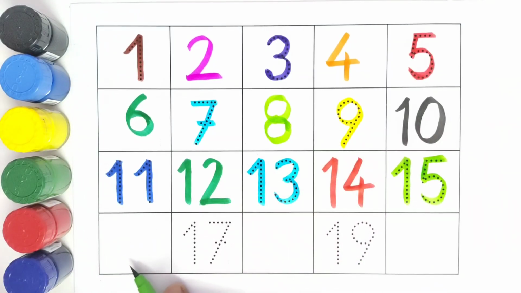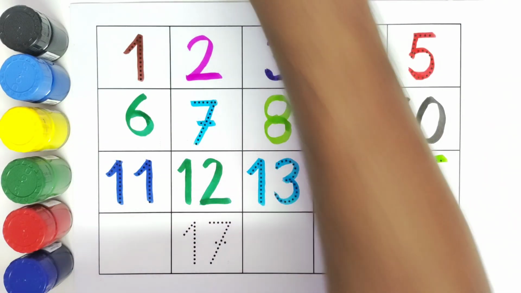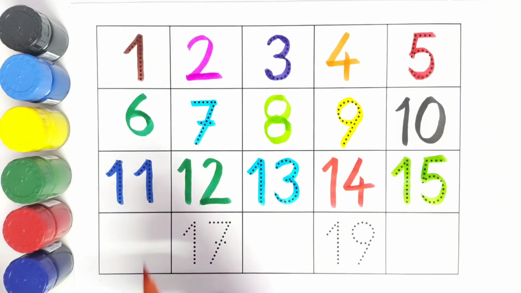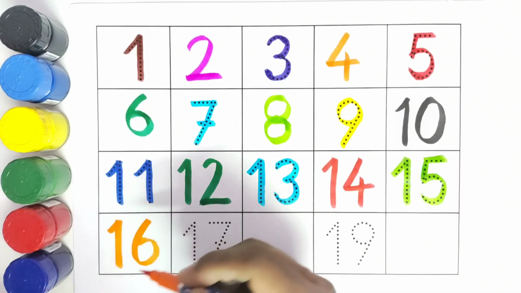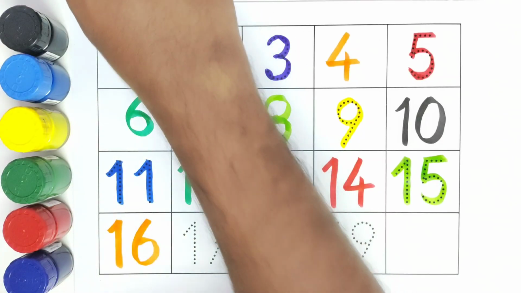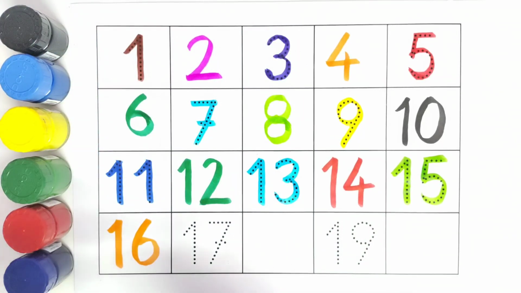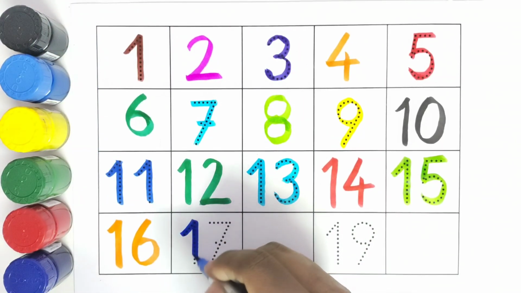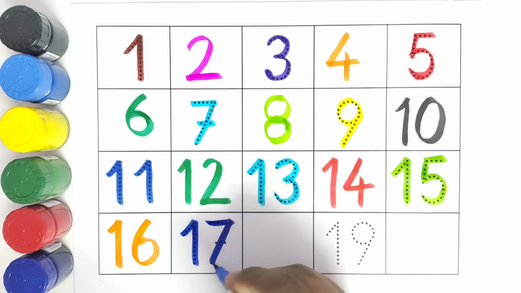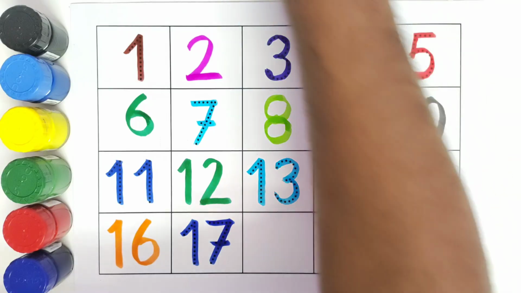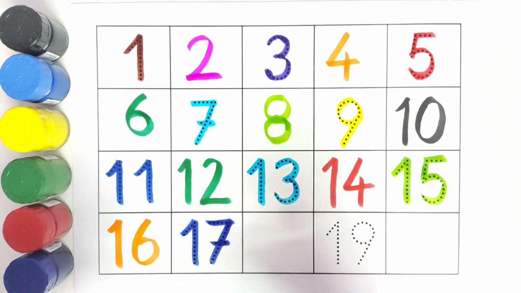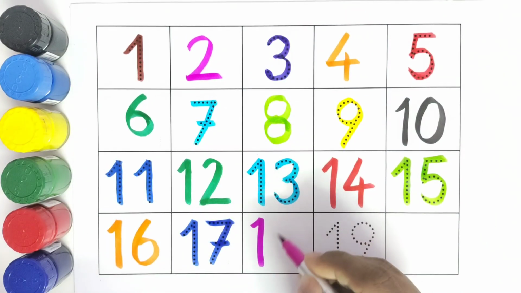What comes after number 15? We will write 16. Number 16. What comes after number 16? 17. We will write 17. What comes after number 17? 18. We will write 18.